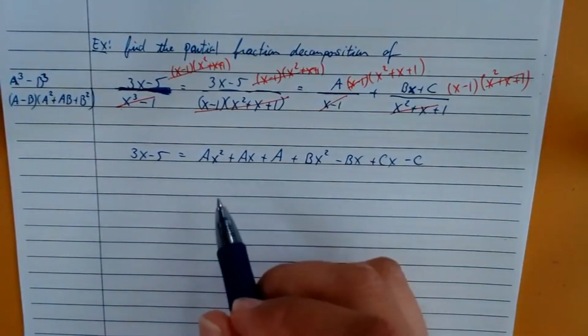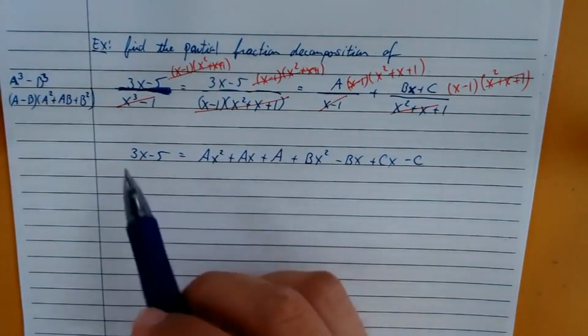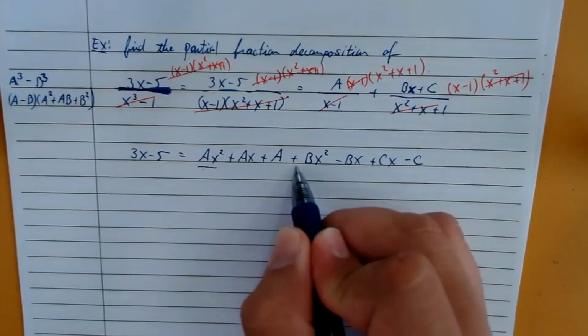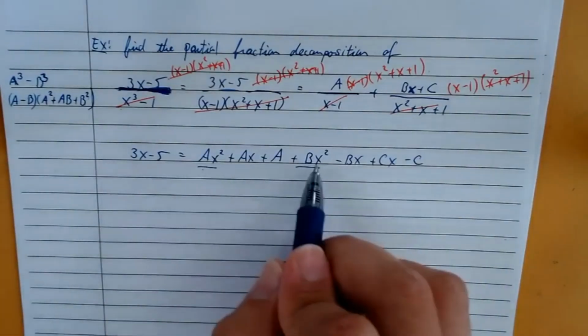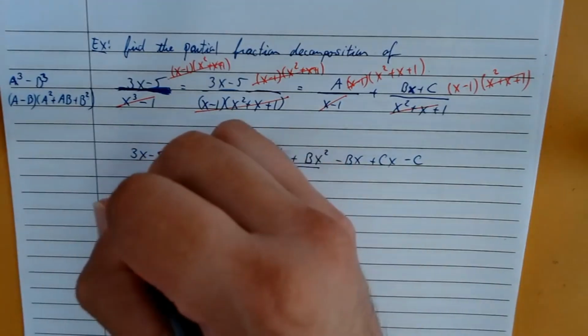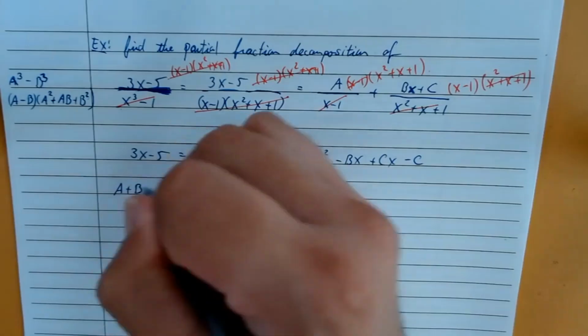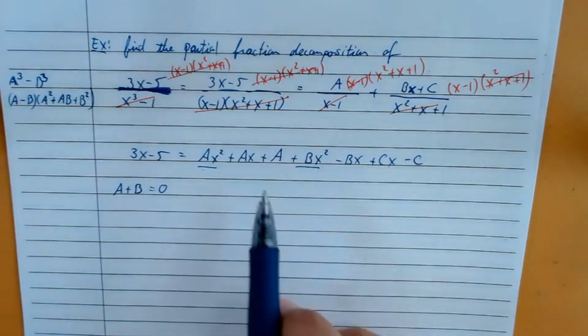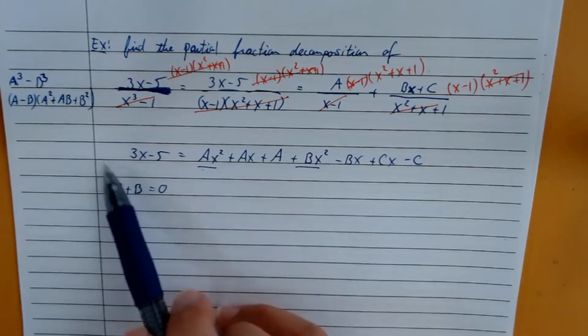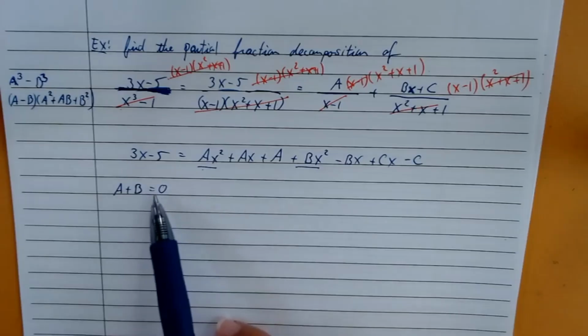All right. Note here that your quadratics must cancel out because there is no quadratic term here. So ax squared plus bx squared, the a and the b must add up to 0 because there is no x squared term here. So our system of equations begins with a plus b must equal 0. Ax squared plus bx squared gives you no x squared. So the a and the b must give you nothing.